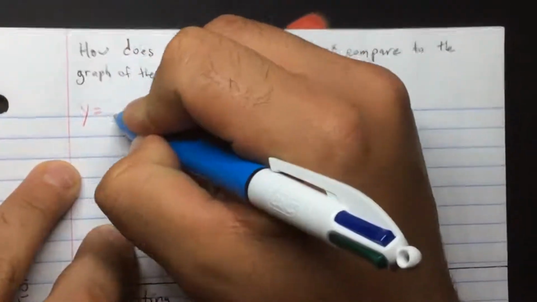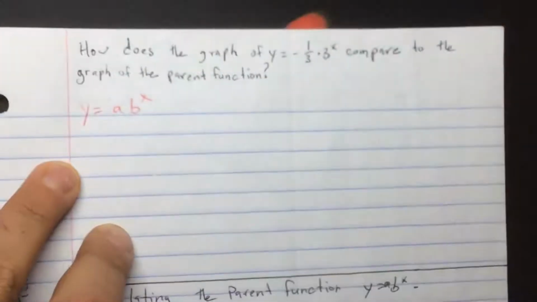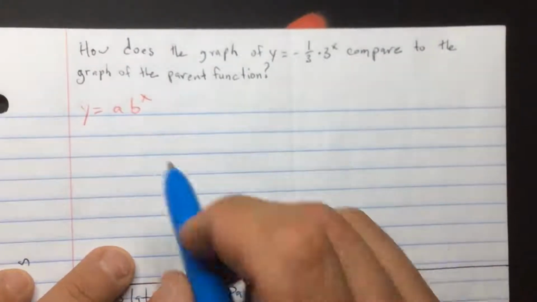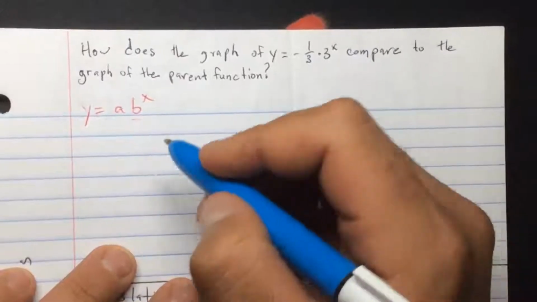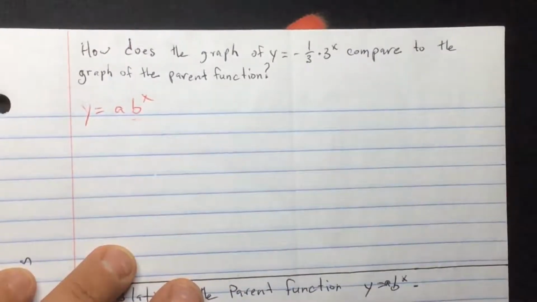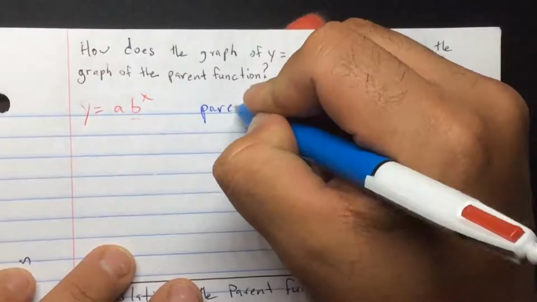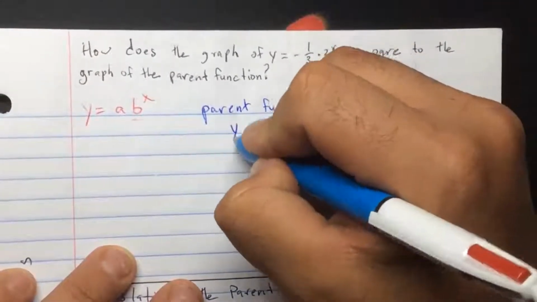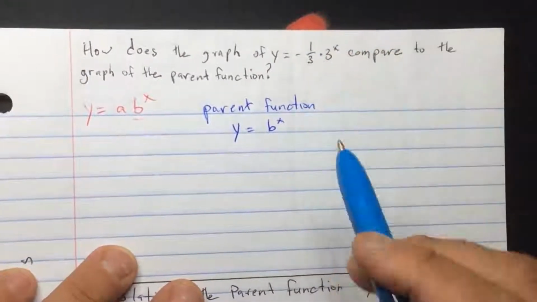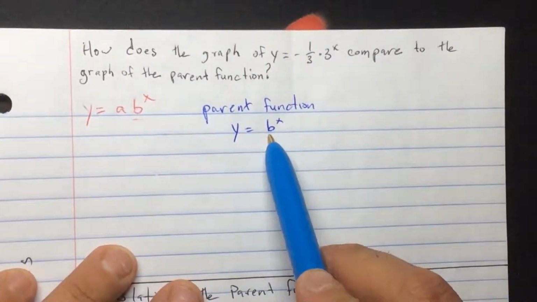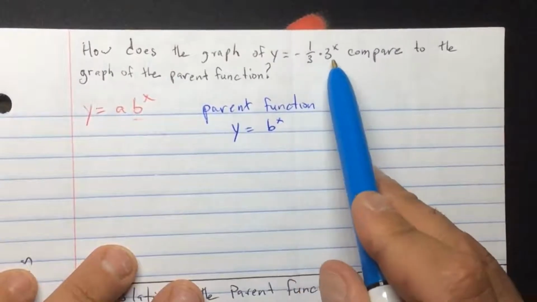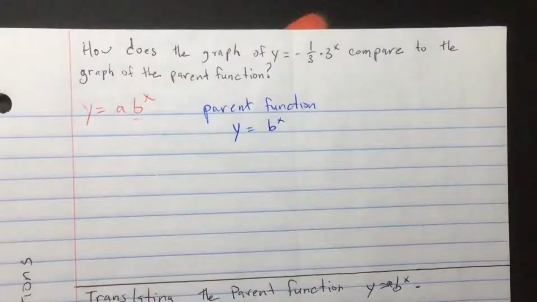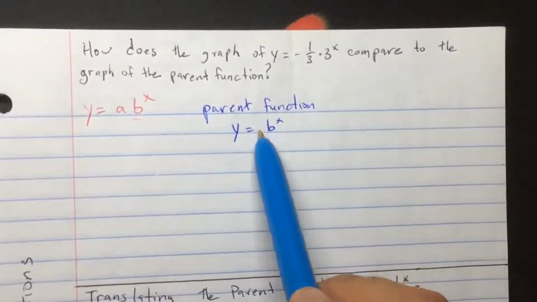The y is equal to ab to the x power, but the parent function is not always the same. The parent function is basically based off of the b. So the parent function is going to be y is equal to b to the x. So it can always be different because this b can change. For example, here it's 3. It could be 2. It can be 7. It can be 9. It doesn't really matter as long as this here is recognized.